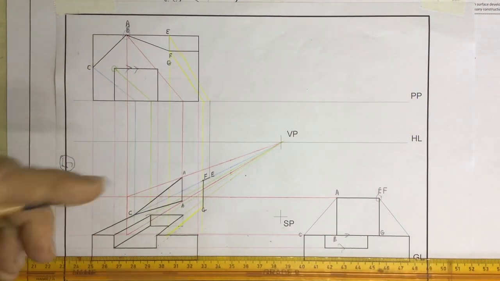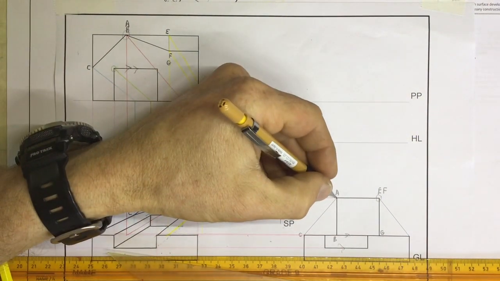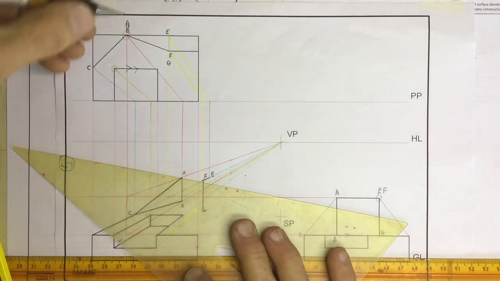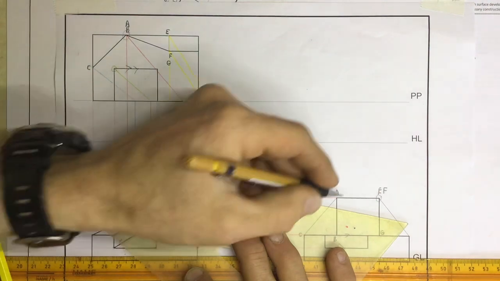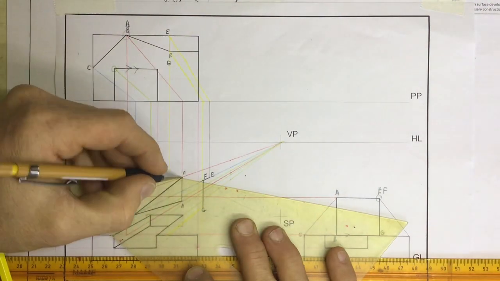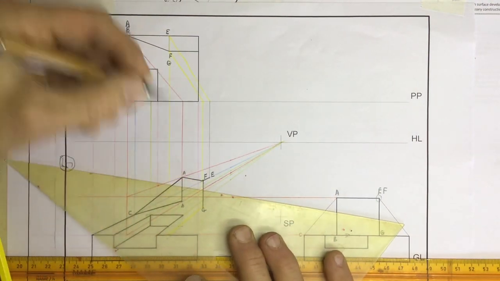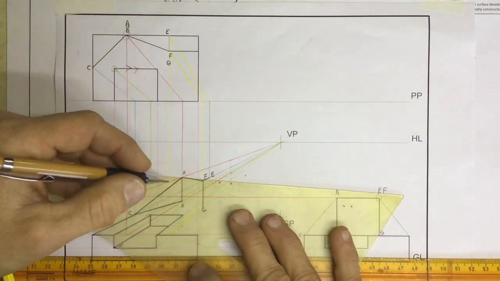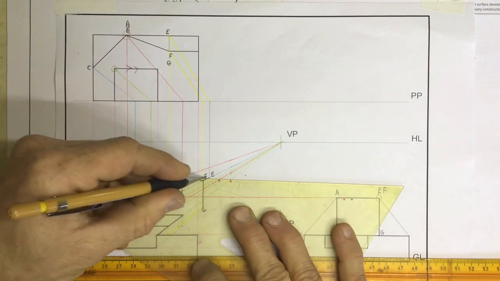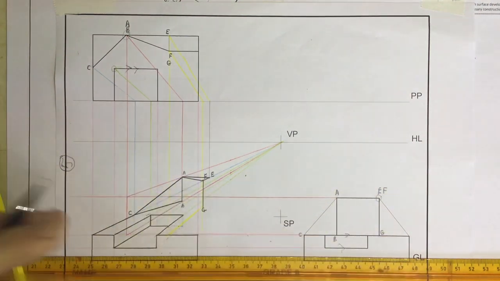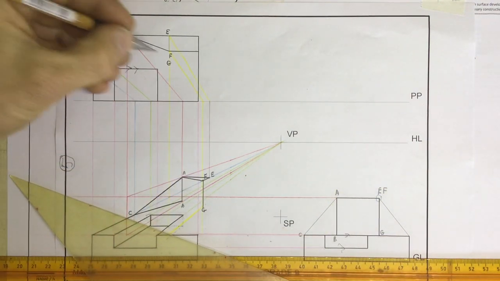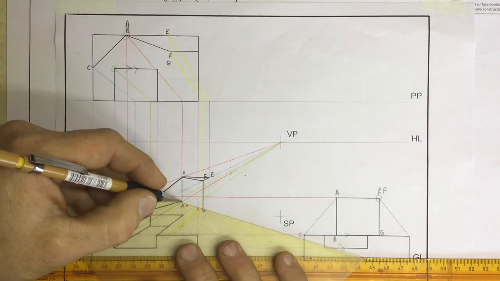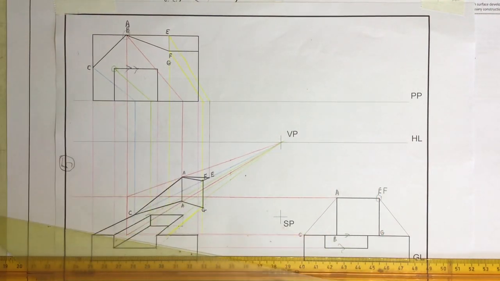Let's have a look at this idea. I have got a line that goes from A to F. So I can draw a line that goes from A to F. I've got a line that goes from A to E. Therefore, I can draw a line that goes from A to E. I have got a line that goes from B to G. Therefore, I can draw a line that goes from B to G in this view.